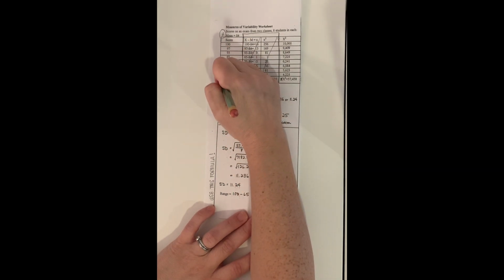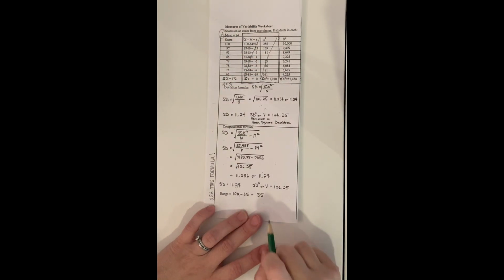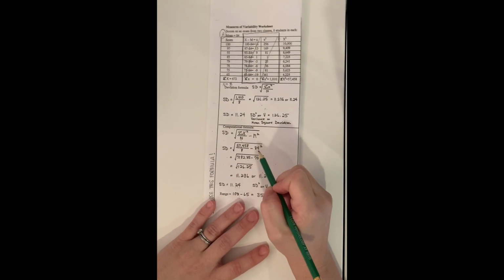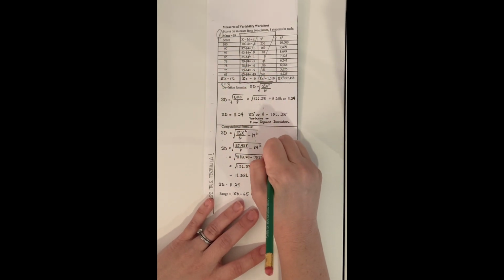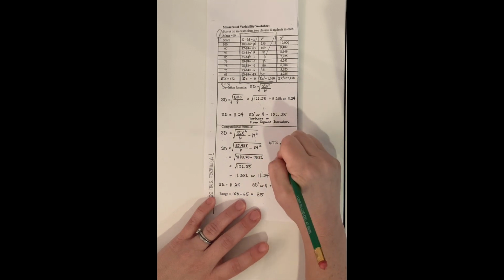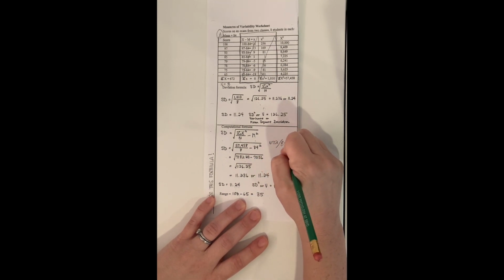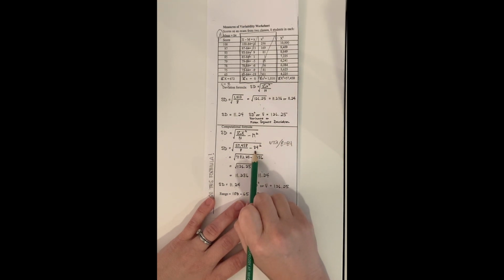We had already determined that n is equal to 8, so I'm going to put that there. If I add up all the scores, I'm going to get 672. If I divide that by 8, I get a mean of 84. So I'm going to put 84 here.